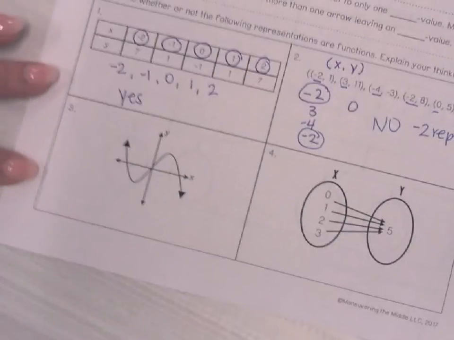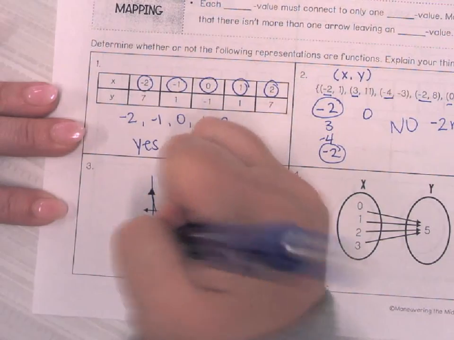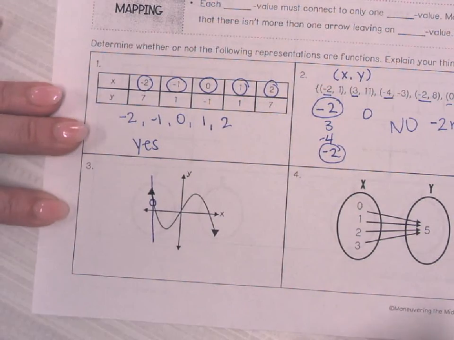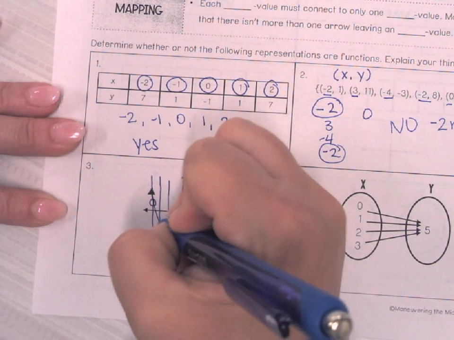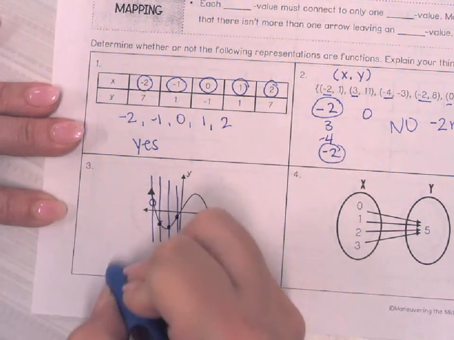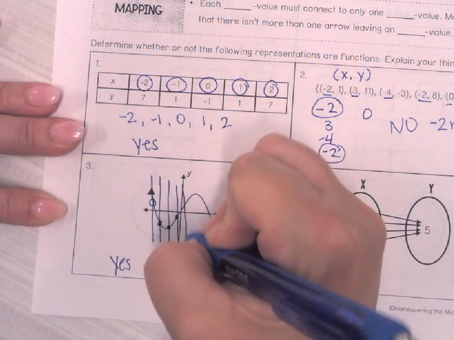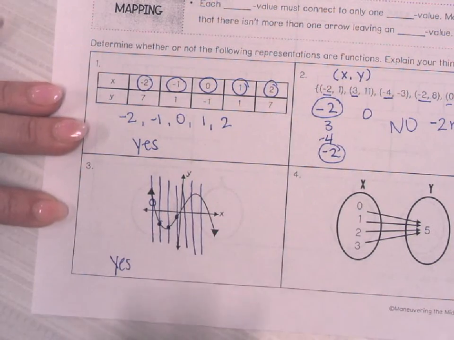So let's look down here. If I draw a vertical line, vertical means up and down. Here, I only touch here. Okay, here, every point it only touches one time. So yes, this would be a function because I only touch the line that's graphed one time.